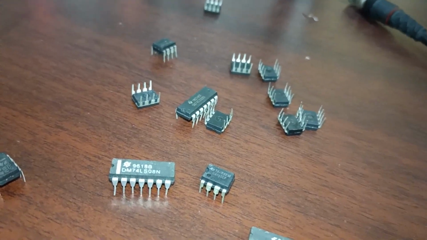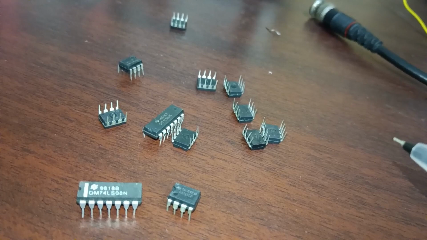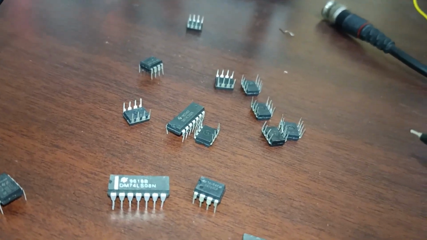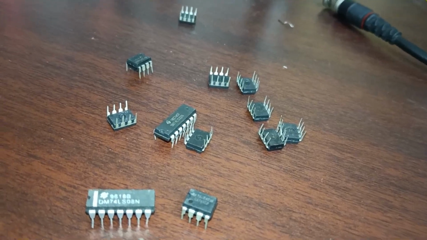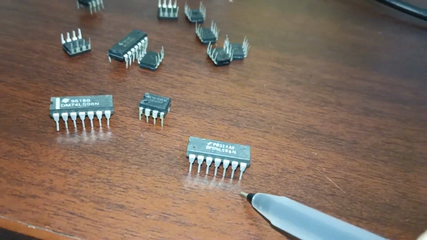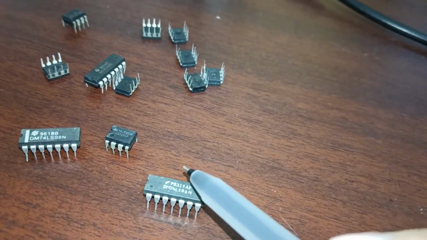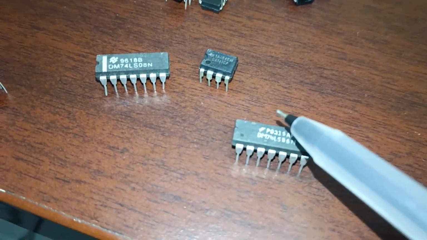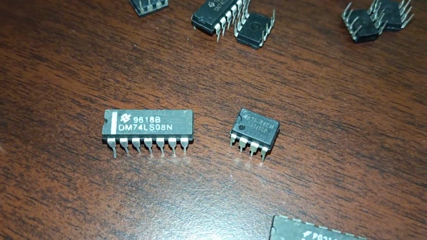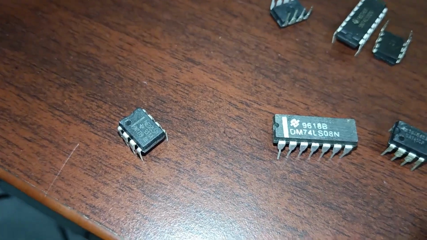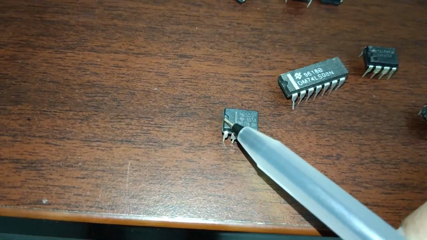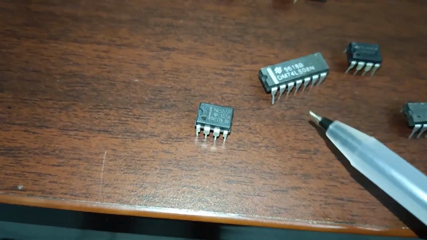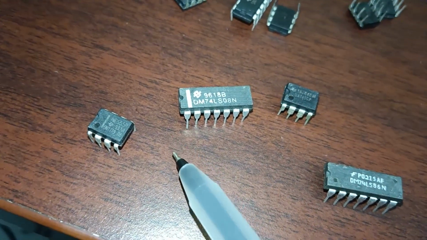Now those who are aware of the leg numbers of an IC, or those who can count the legs, can skip this part of the video, and those who are not familiar with the leg numbers of an IC, watch this video with me. So let's look at an IC. On every IC you can see there is a semicircular cut area. This is made for you, so that you can count the leg numbers.